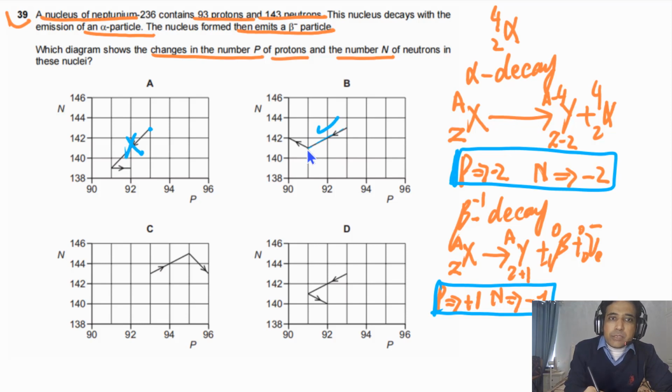This part is right. This one is telling us neutron number increases by 1 and proton number decreases by 1, so this is incorrect. And this one is telling us neutron number increases by 2 and proton number also increases by 2. This is incorrect because neutron and proton numbers decrease. And this one is telling us neutron number decreases by 2, so we have minus 2, and proton number also decreases by 2, so this part is correct. And this is telling us neutron number decreased by 1 and proton number increased by 1. So this is also correct.